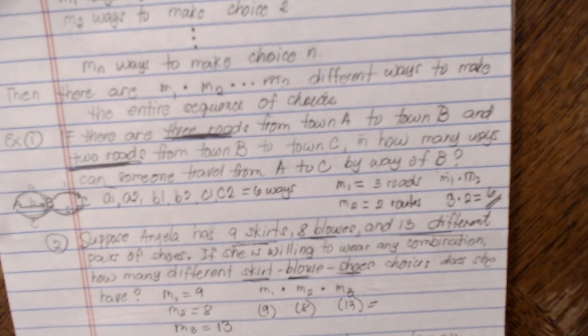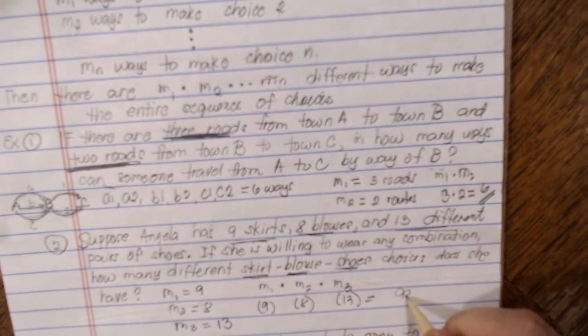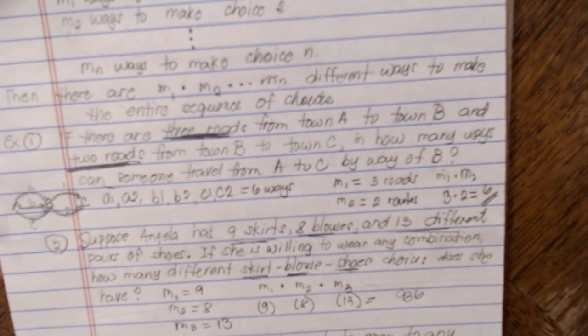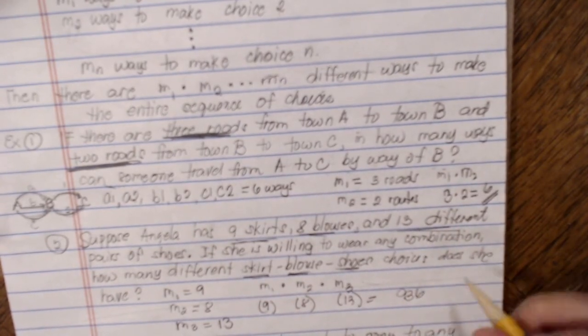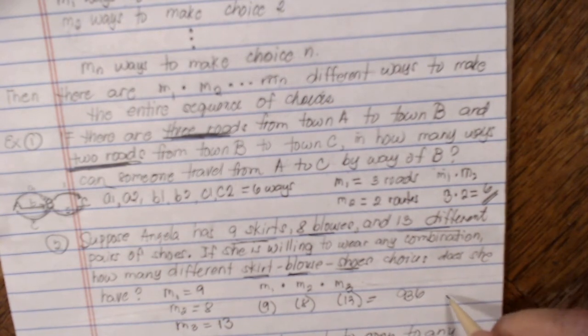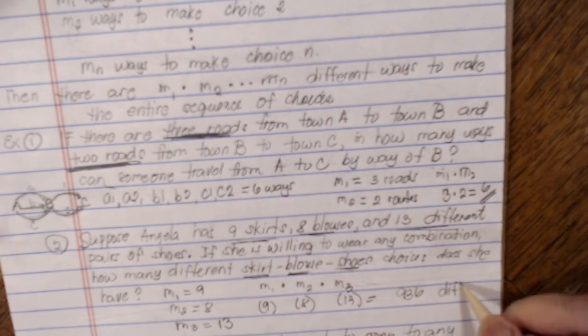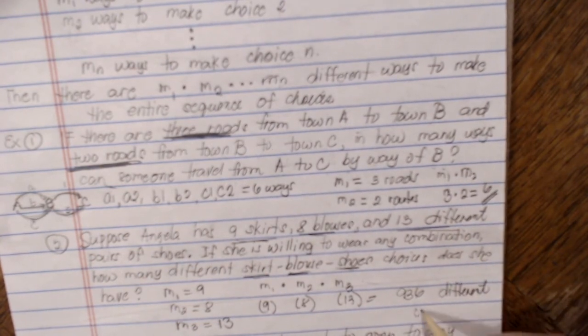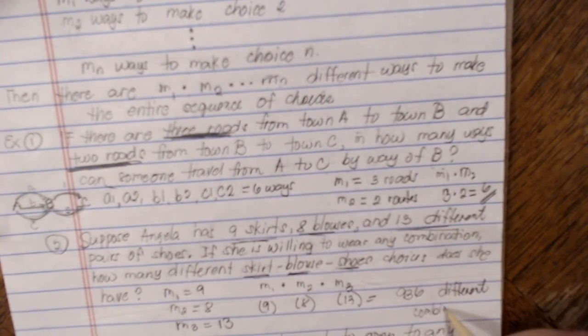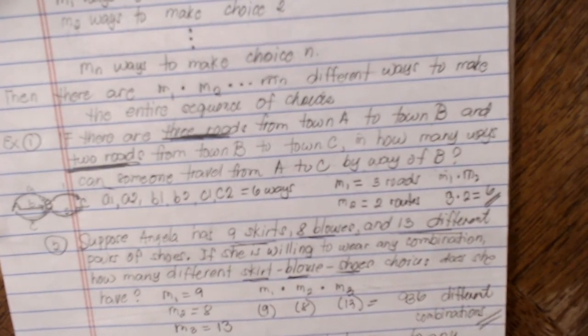Use your calculator on that, and that would be 936 different combinations. That would be your answer.